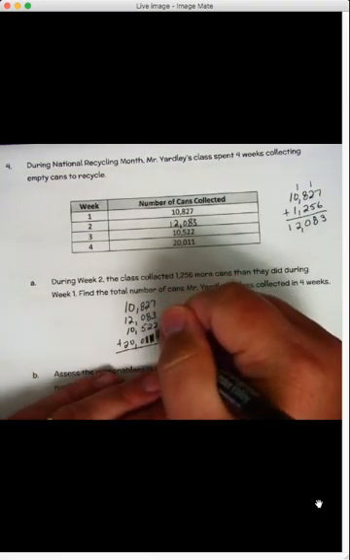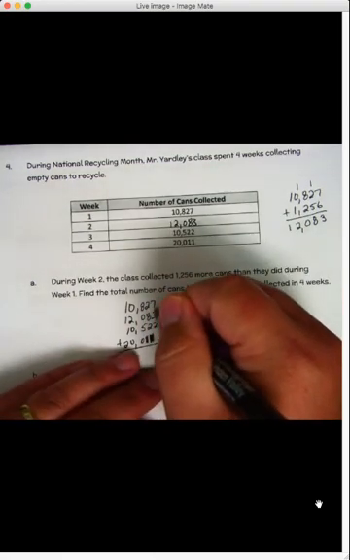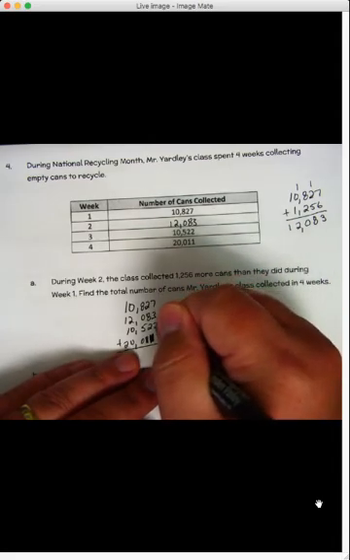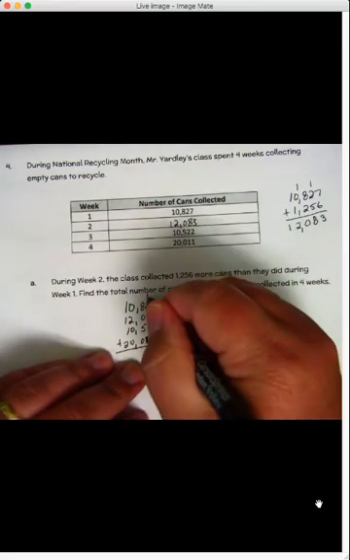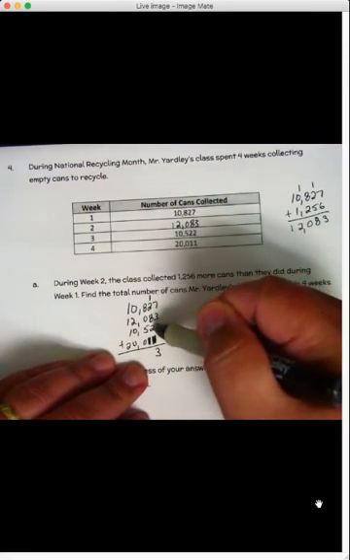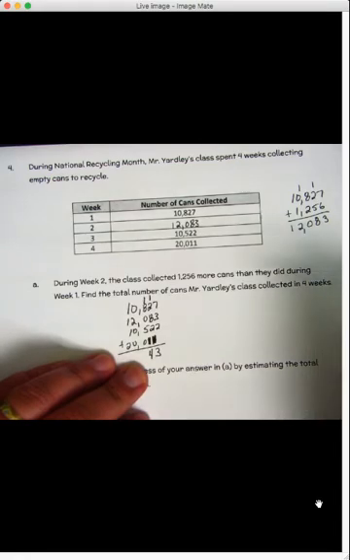So we got to be really careful as we add to remember where we are. 7 plus 3 is 10, plus 2 is 12, plus 1 is 13. We'll put our 3 down, carry our 1 to the tens place. 1 plus 2 is 3, plus 8 is 11, plus 2 is 13, plus 1 is 14. Put our 4 down, carry our 1 to the hundreds place.